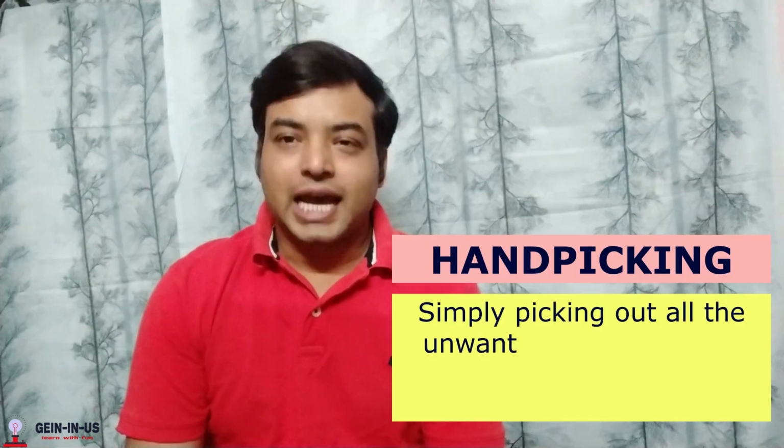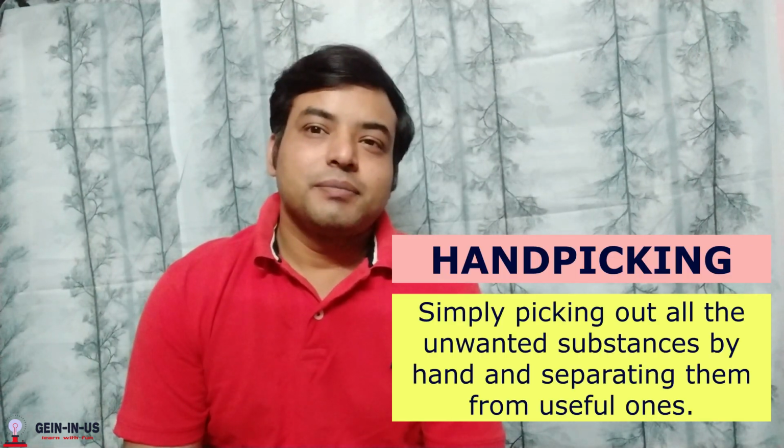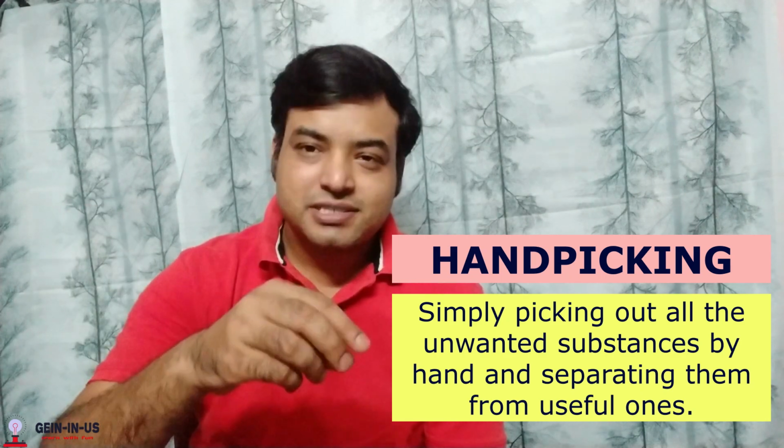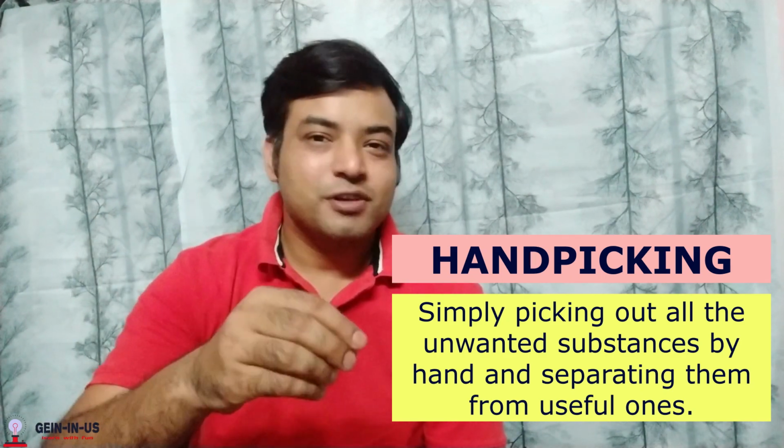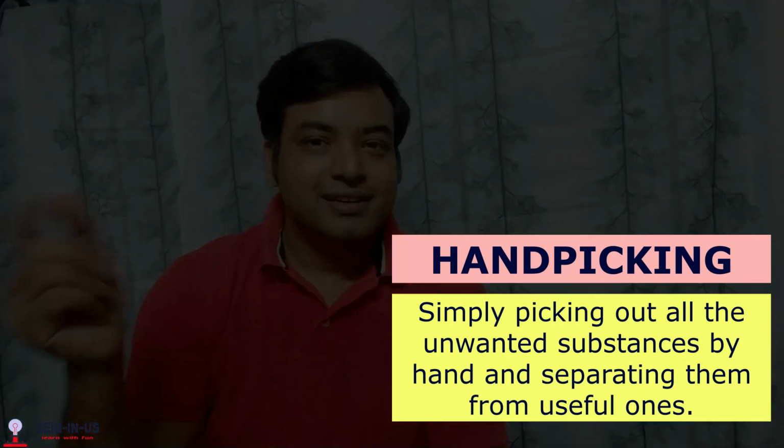What is handpicking? Handpicking is simply picking up the unwanted materials by hand and separating them from the useful ones. The substance that we have separated by picking up with our hands can be an impurity that we need to throw away, or both the separated materials are useful to us. So let's see an activity.